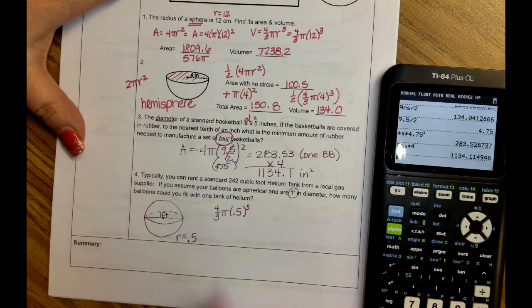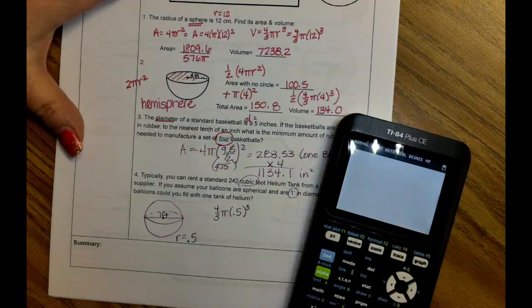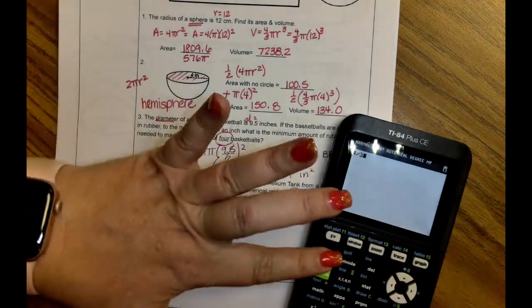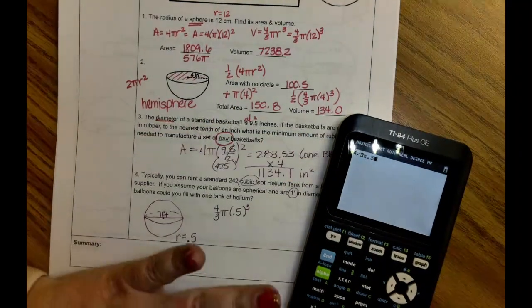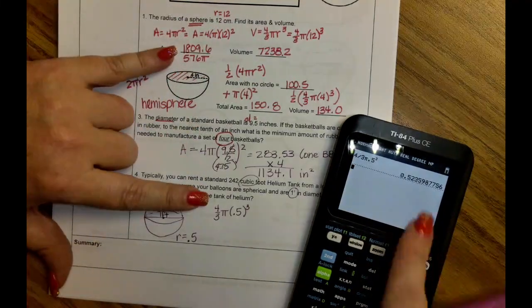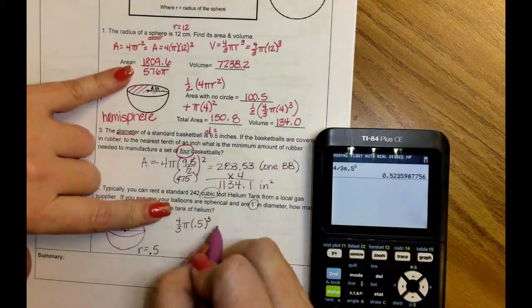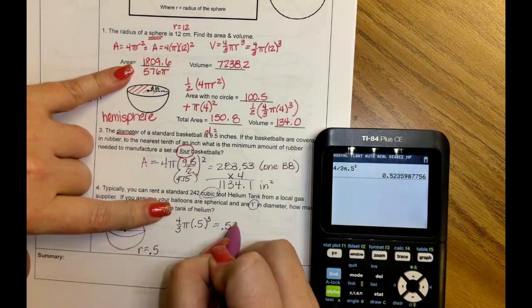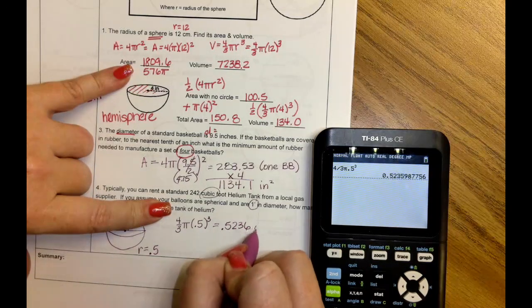Okay, it said cubic feet. That's how I know. And it's air. We're filling it with gas. And we're filling it up. That's how I know it's volume. 4/3 pi r cubed. So that is the volume of 1 balloon.